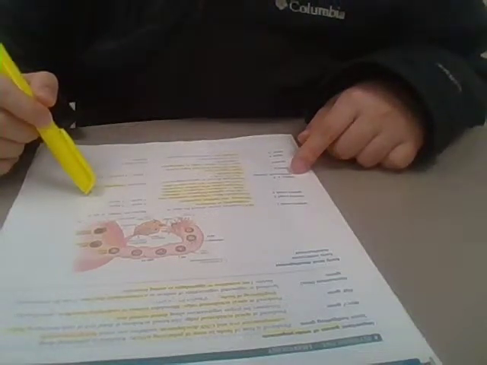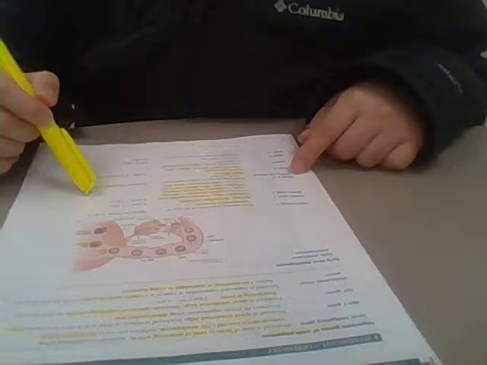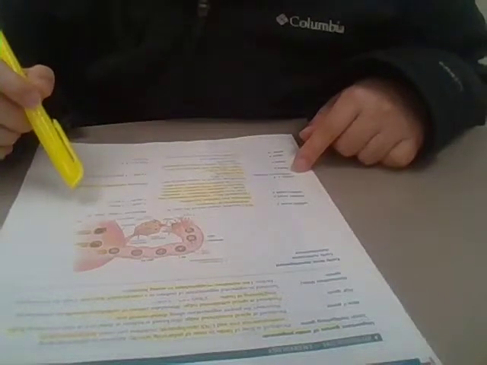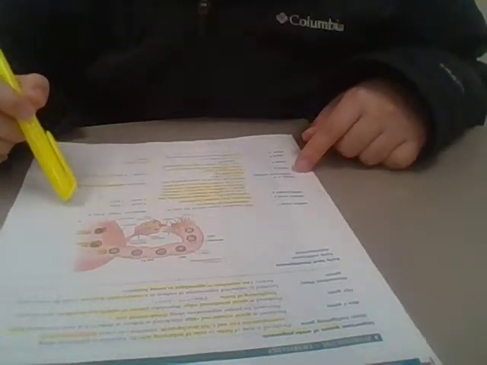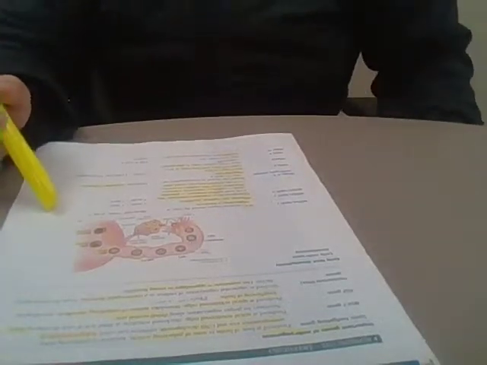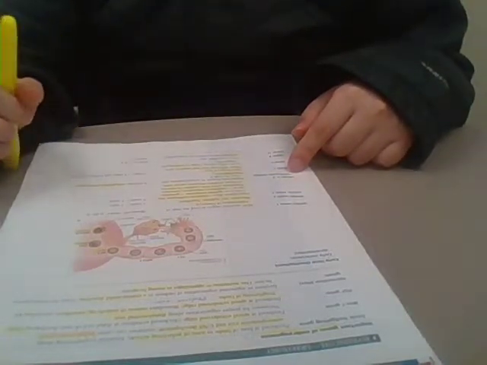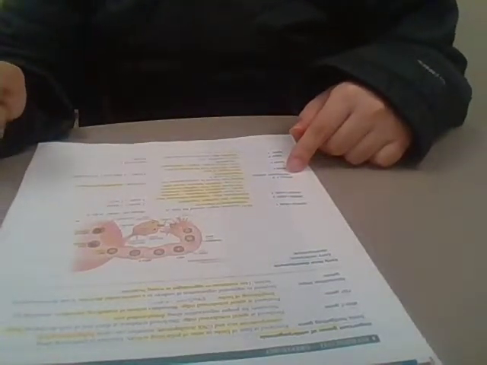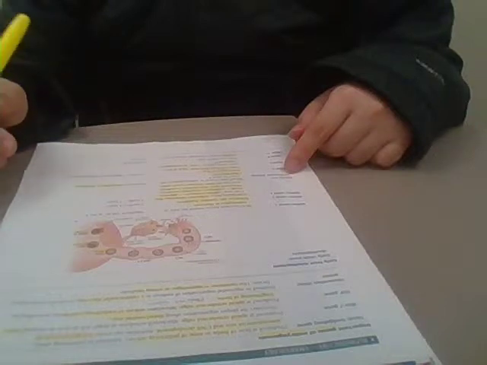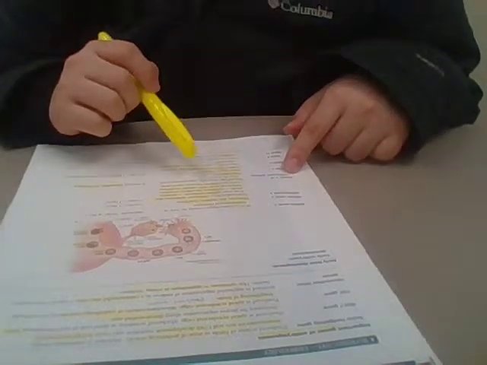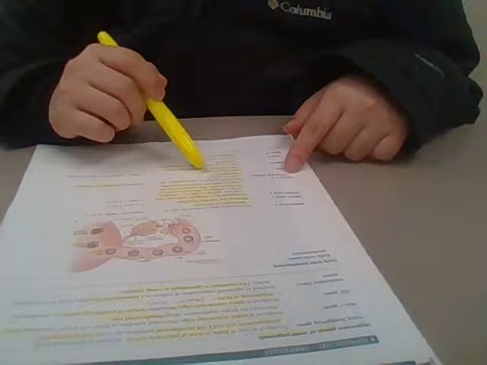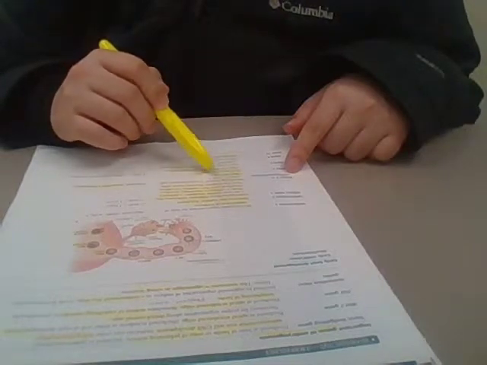Neural tube is formed by neural ectoderm and closes by week 4. Also from week 3 to 8, you make organs.